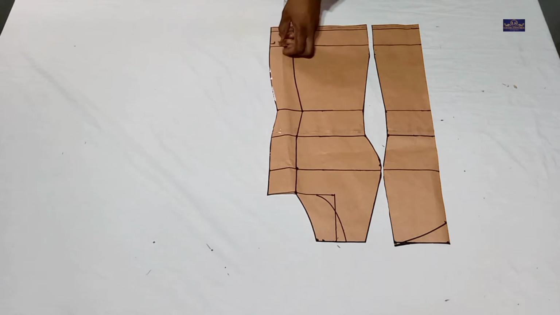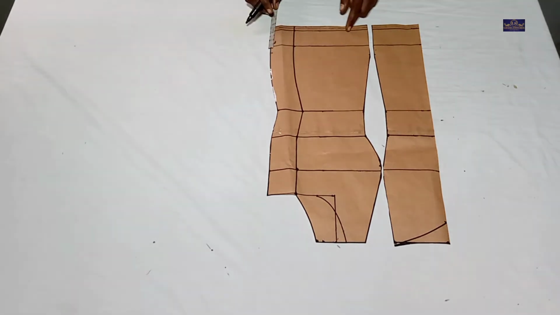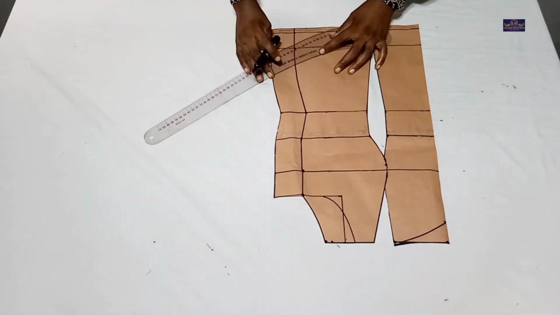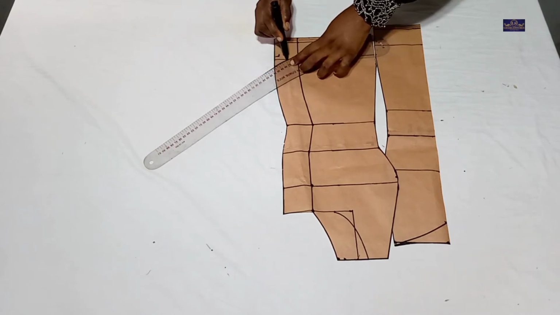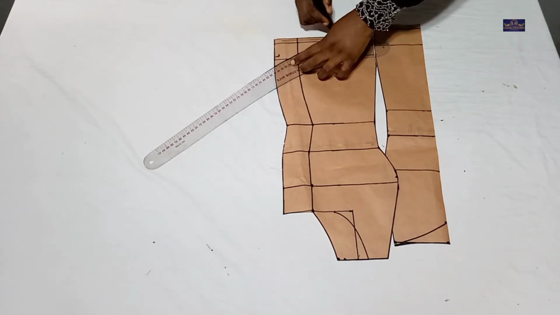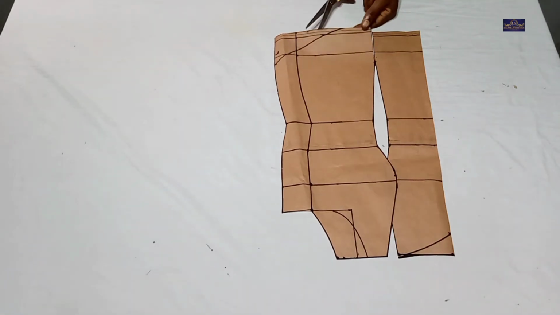So from here, now from this point, I'm going to go up by 3 inches and I'll connect it to this point with my hip curve. Just like this. And I'll cut it.